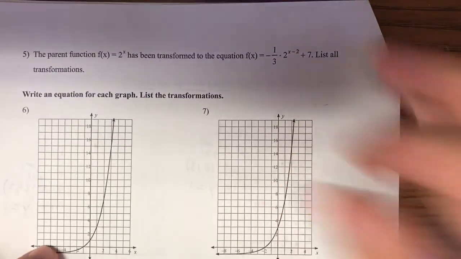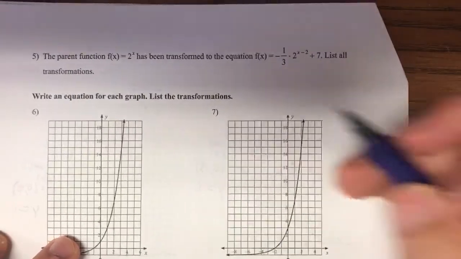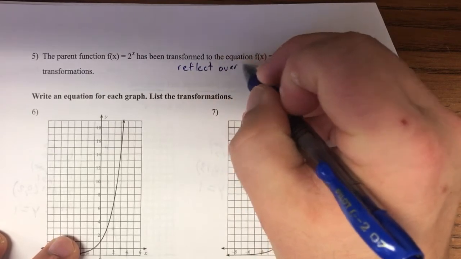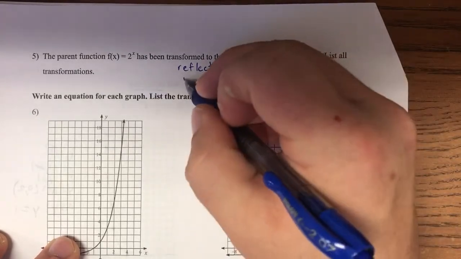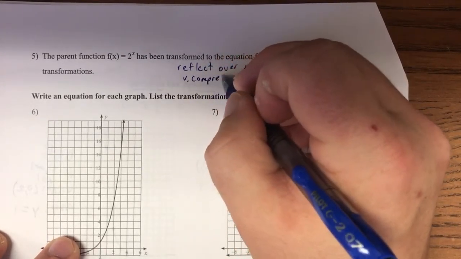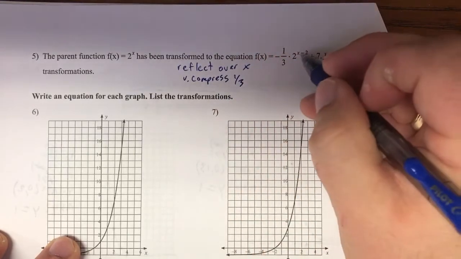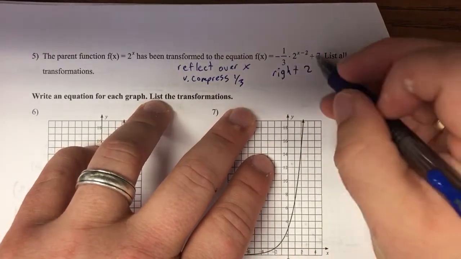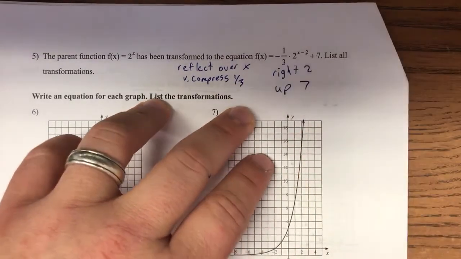Number 5, we've got the negative in front, and so it's going to reflect it across the x-axis. 1/3 is going to be a vertical compression. X minus 2 is going to go right 2. And plus 7 is going to go up 7.